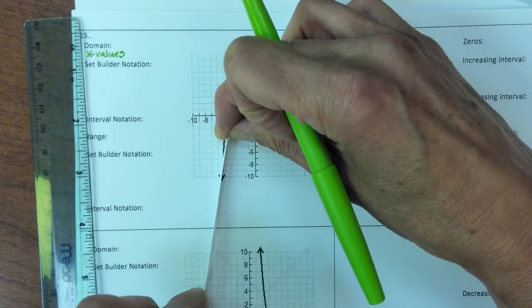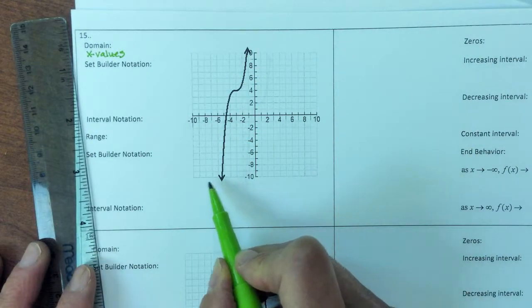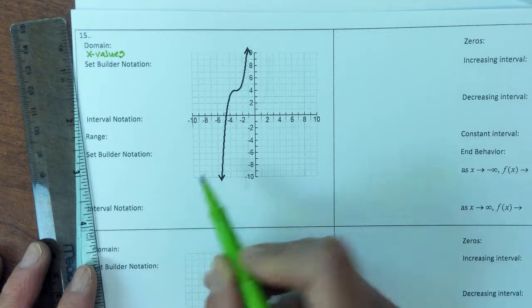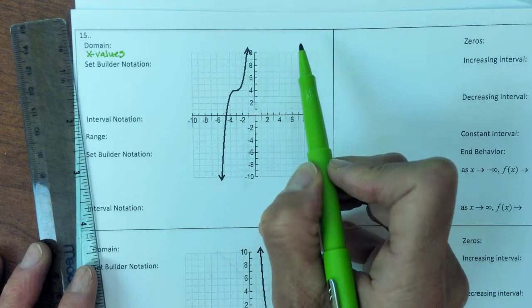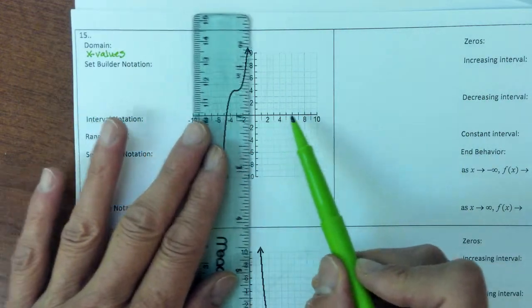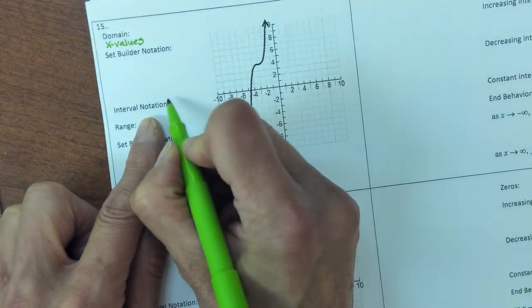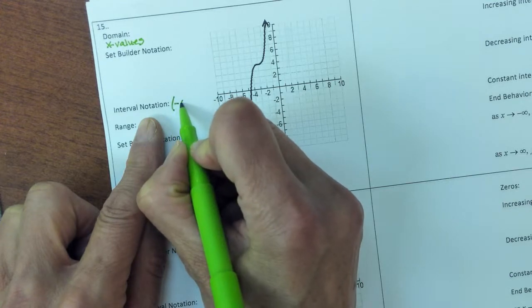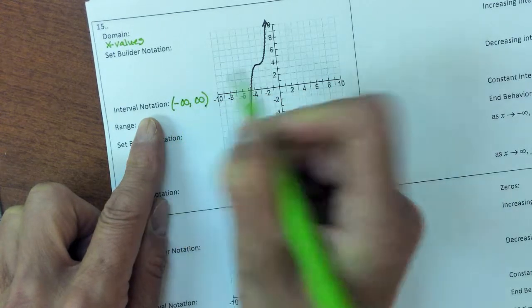It's going further and further out, which means that this is infinitely wide this way, and same thing here. As it's going up, it's getting wider and wider, which means that it's going to be all values of x. So my interval notation is going to be from where x is negative infinity to where x is infinity.